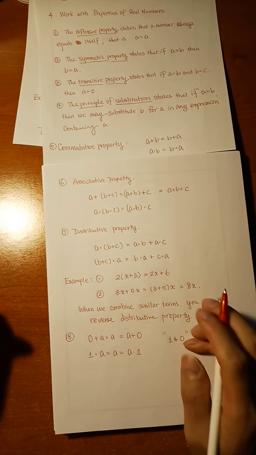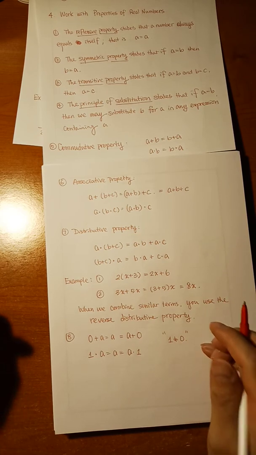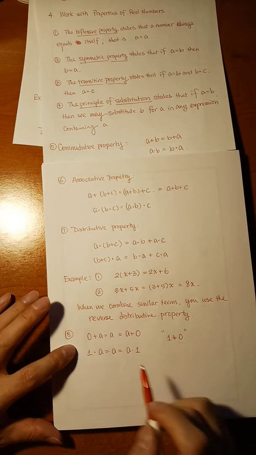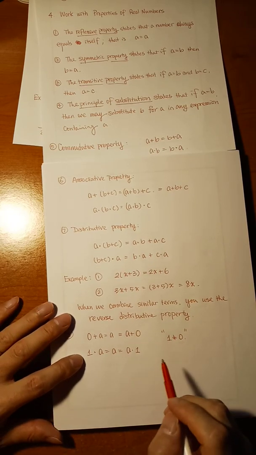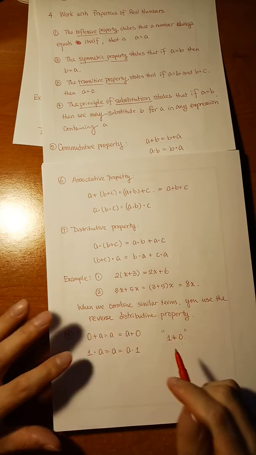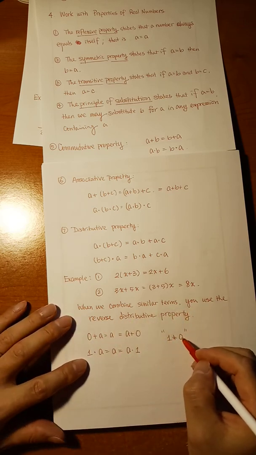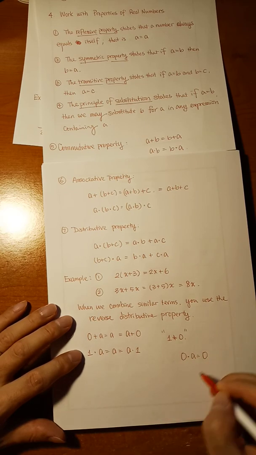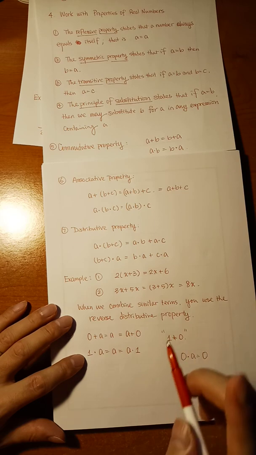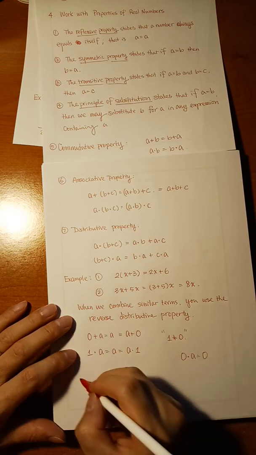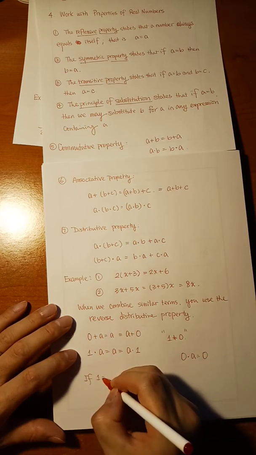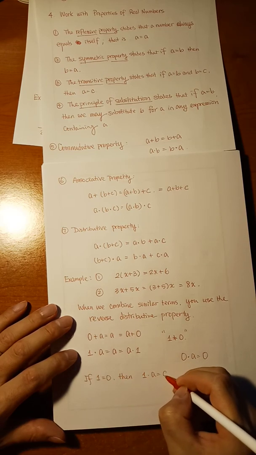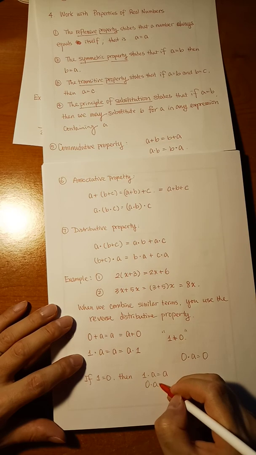Even though we know this is always correct, why do we assume this? It's because if 1 is equal to 0, remember we know that 0 times anything is equal to 0. If 1 is equal to 0, then 1 times A is A, and 0 times A is 0.